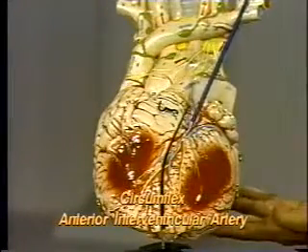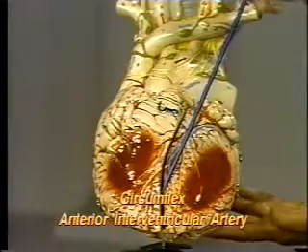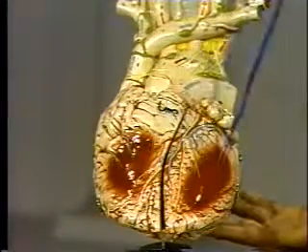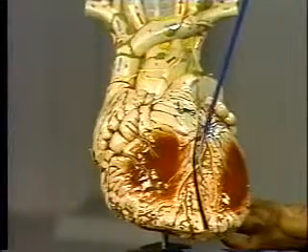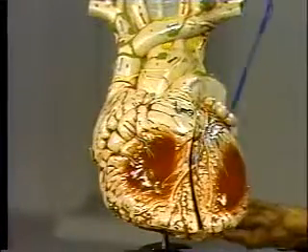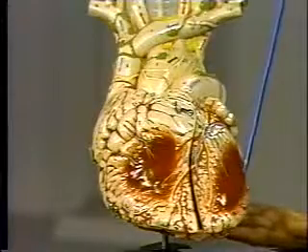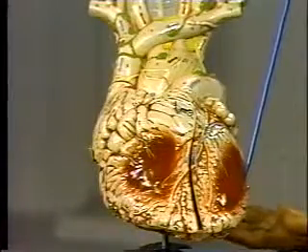As you can see, it travels right down the middle of the heart between the right ventricle and the left ventricle. Again, this artery then supplies oxygenated blood to the right ventricle and the left ventricle anteriorly.